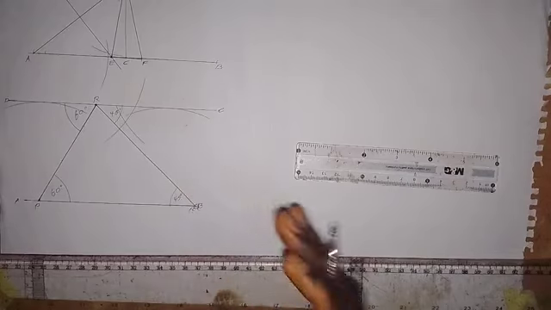So this is how to construct a triangle when the base angles are given and the altitude is also given. These are the steps that we take to construct this particular triangle.